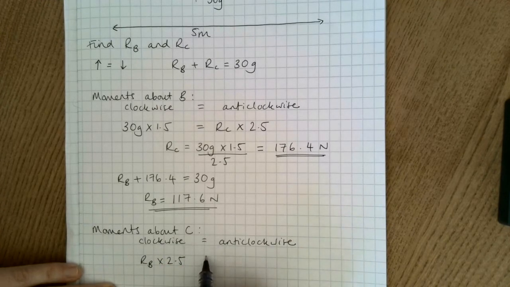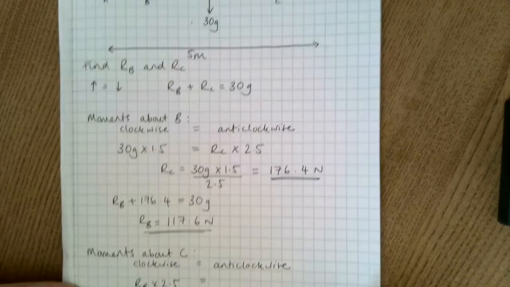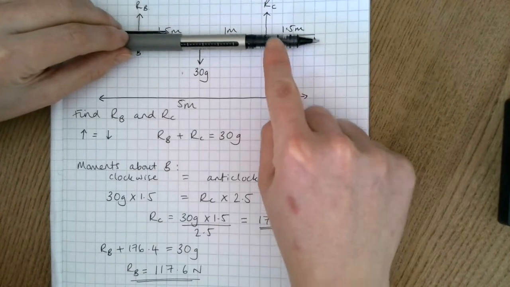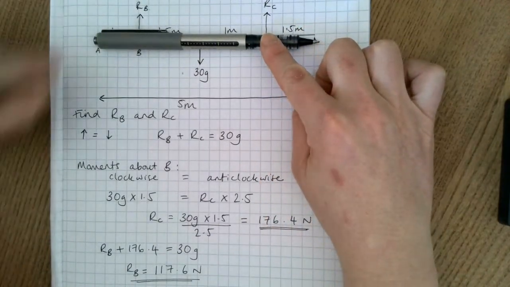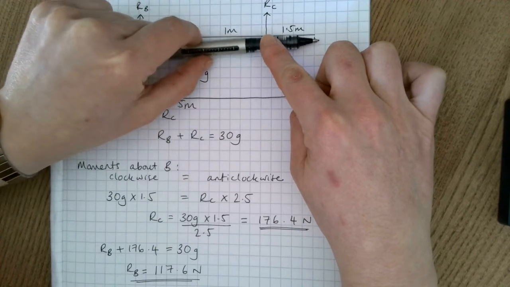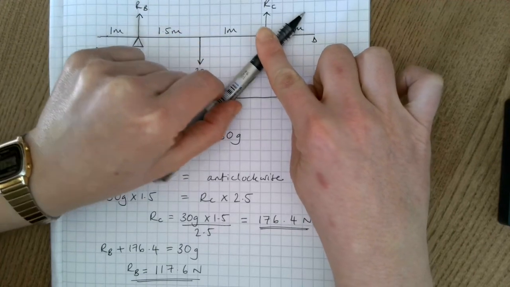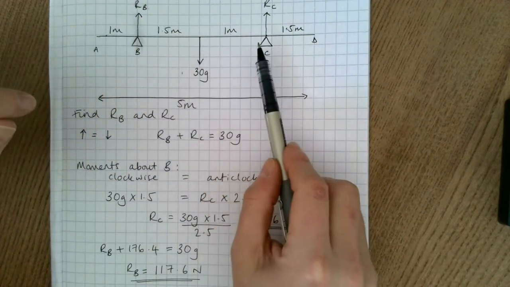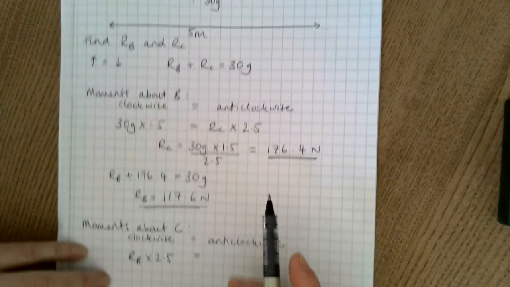And then the anti-clockwise force. So again, if I put my finger on the pivot point, 30G is the anti-clockwise one. If I was to follow it around there, it would move anti-clockwise. So 30G, and it's 1 metre away from C.